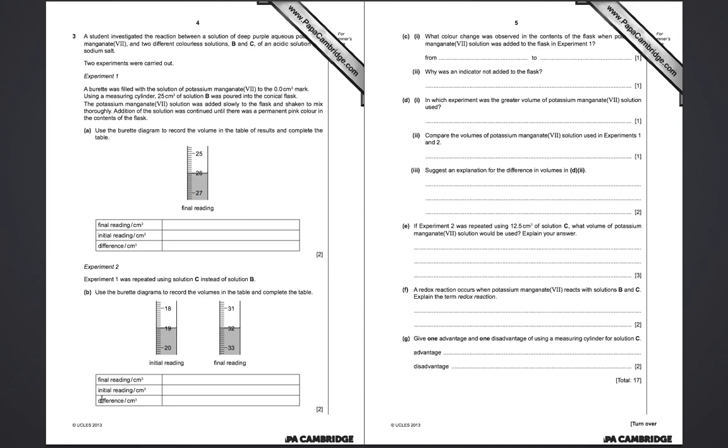So this is nothing but a kind of titration. Use the burette diagram to record the volume in the table of results and complete the table. So the final reading here has to be around 26.0. And the initial reading must be 0.0, and the difference must be, of course, as you can calculate in a second or so, 26.0.